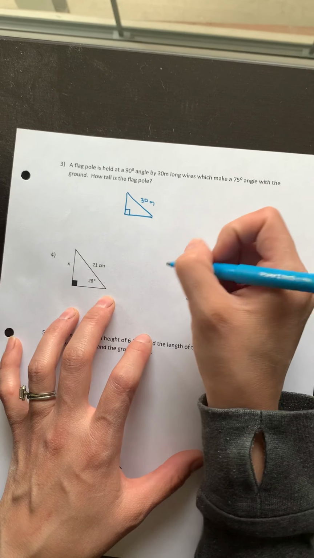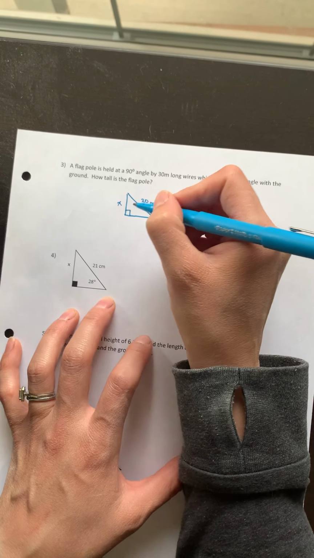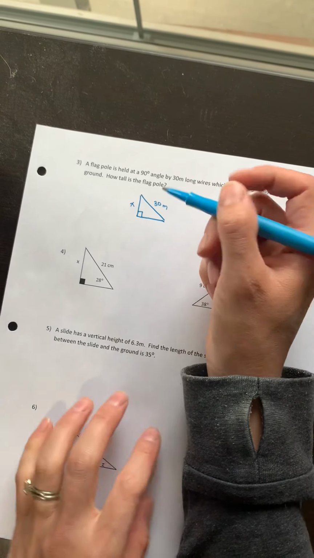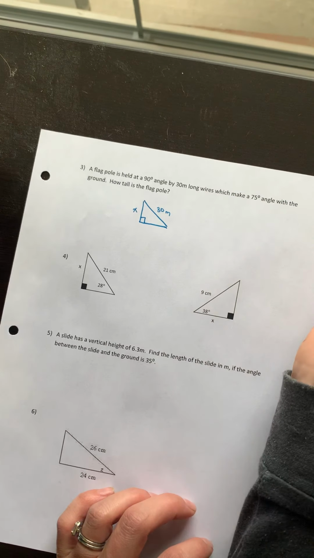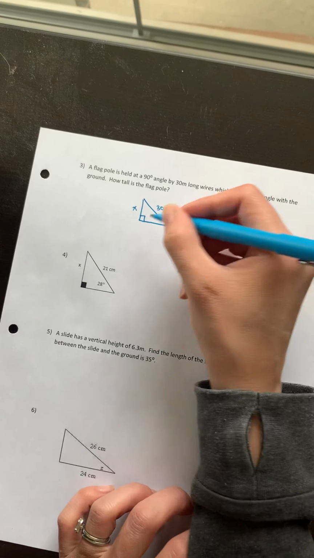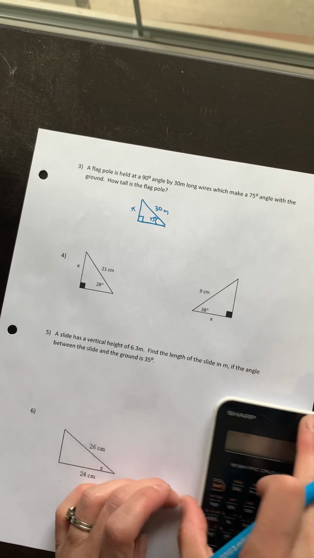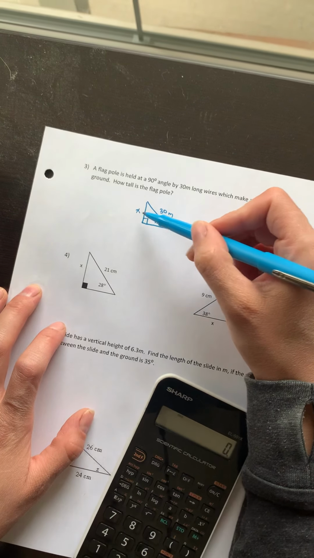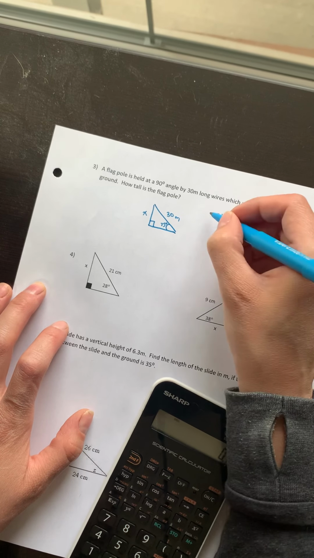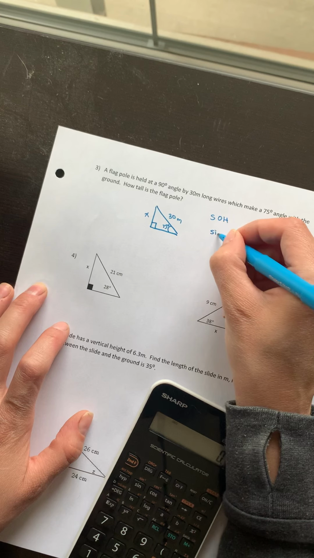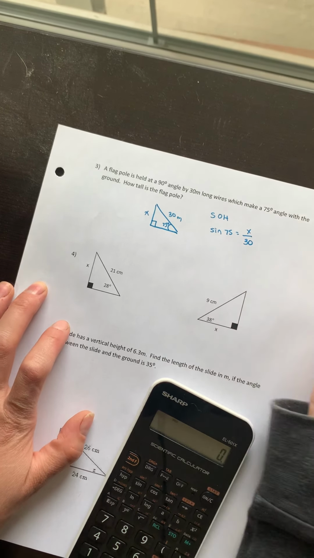So if I have X here for the flagpole, okay, and it makes a 75-degree angle with the ground. So this is 75 degrees. Okay. I, again, am looking for opposite over hypotenuse. So opposite over hypotenuse is my sine. So sine 75 is equal to X over 30.